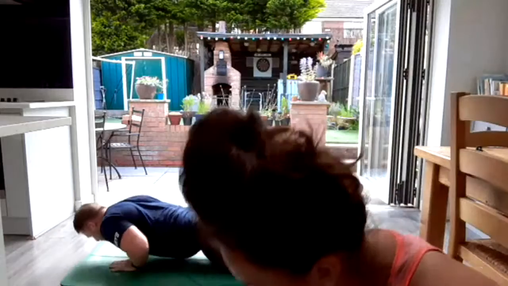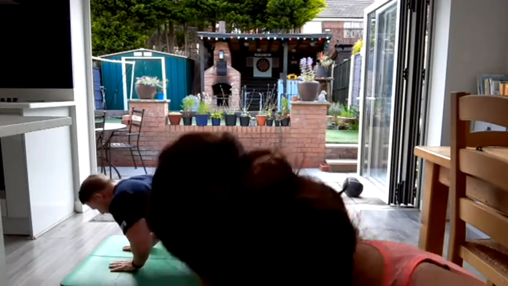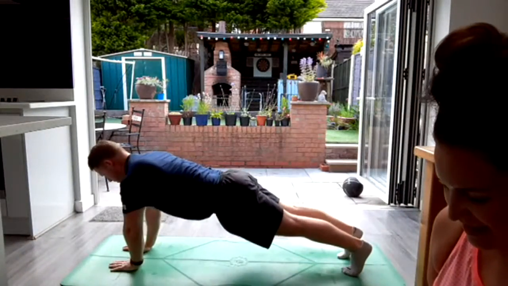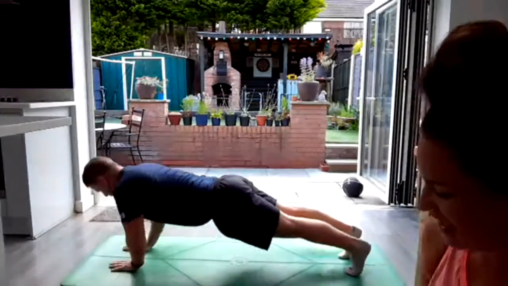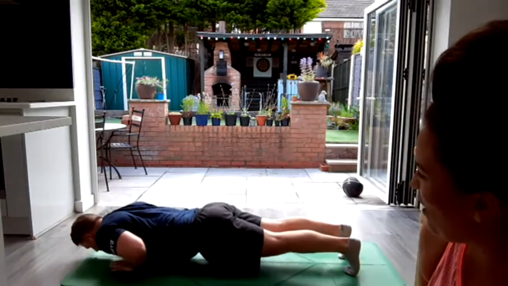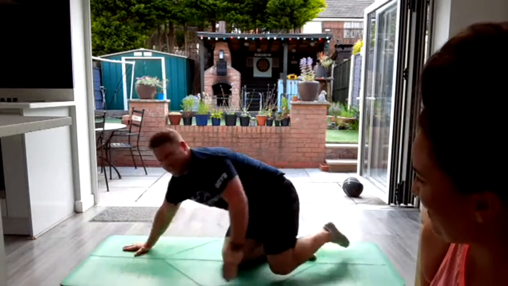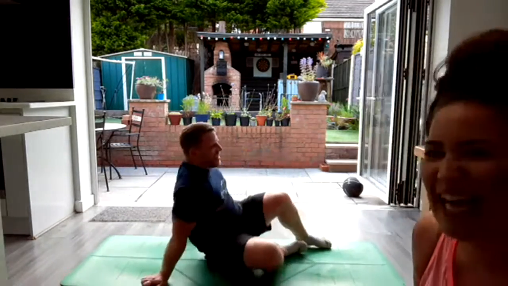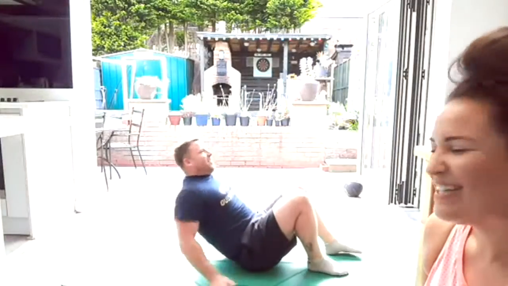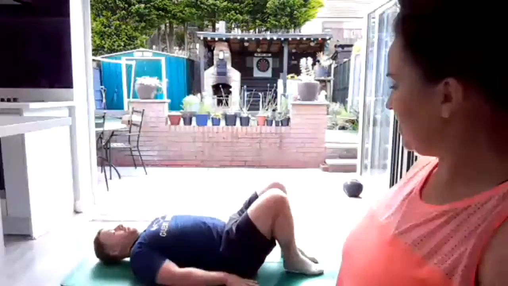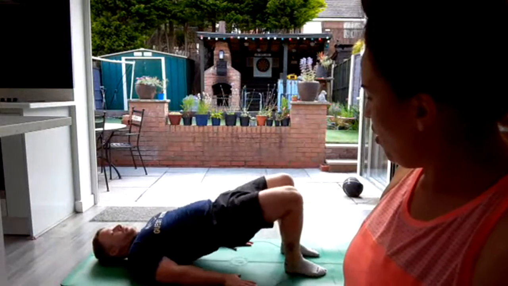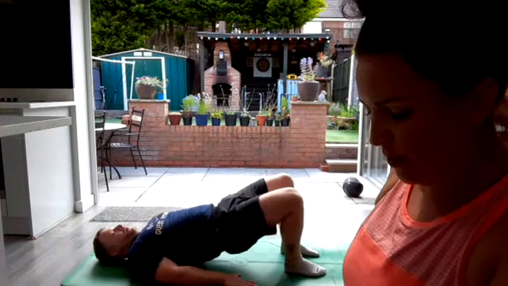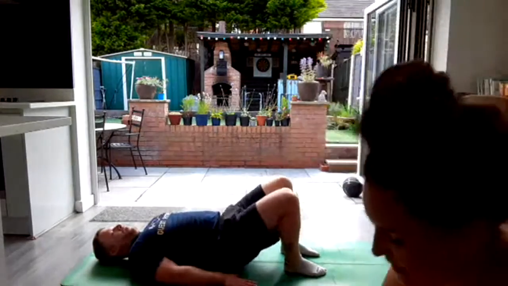Good. 3, 2, 1. Hip bridge. Get ready. Plant the feet down. Have the arms out. Walk your shoulder blades in. Okay. Squeeze up high. Up, halfway down. Up, halfway down. Keep going. Up, halfway down.